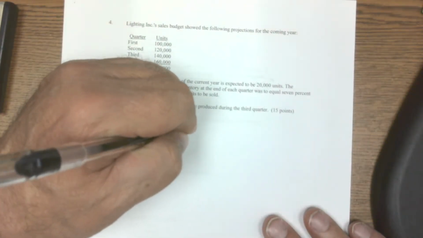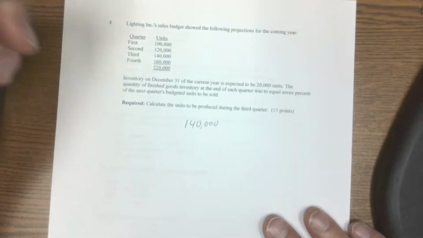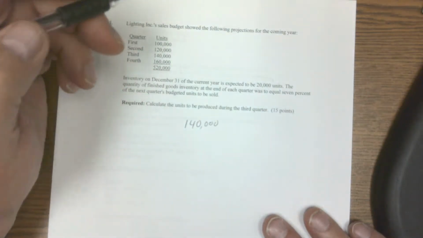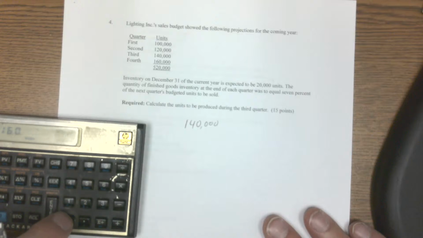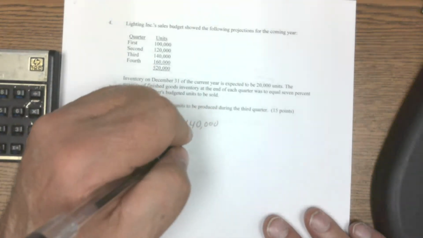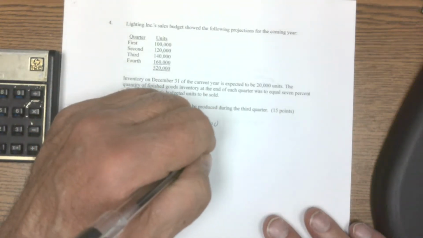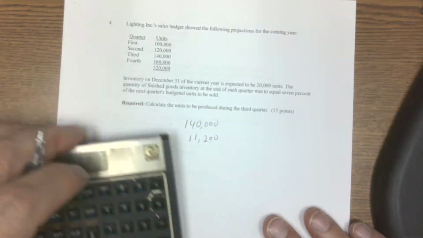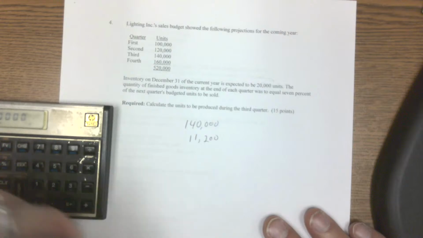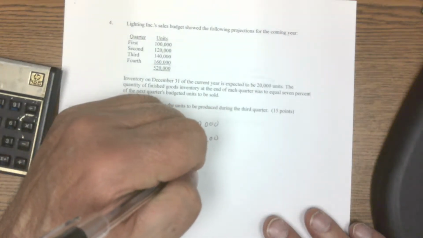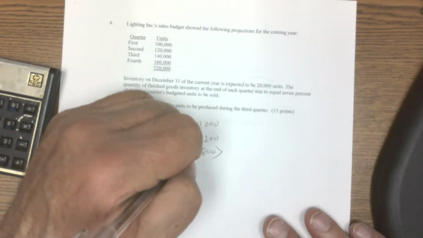So we've got 140,000 plus 7% of the fourth quarter, which is 160,000, is 11,200. But then we subtract 7% of the 140,000, 9,800.